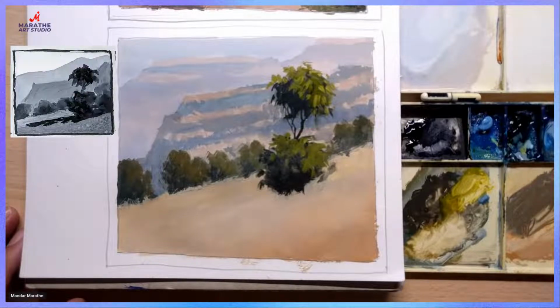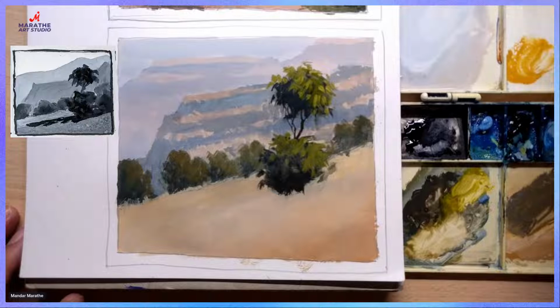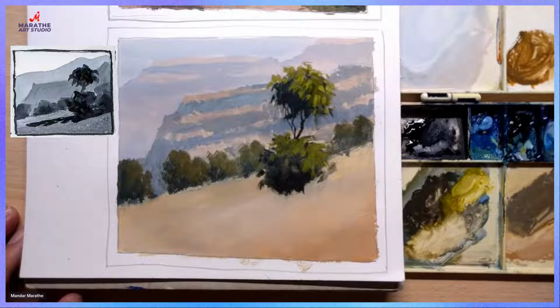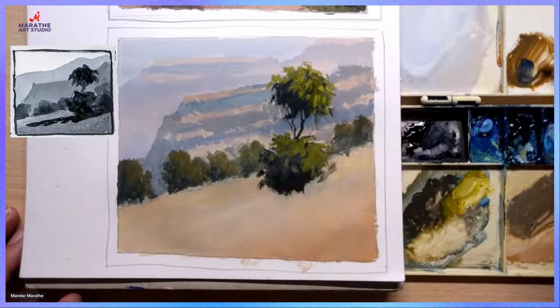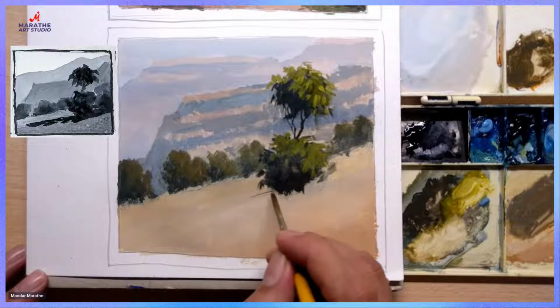I don't like this color because there is white in it, so I'll make this color again. Some yellow ochre, burnt sienna, and blue. Some more blue. Hopefully this will be good.